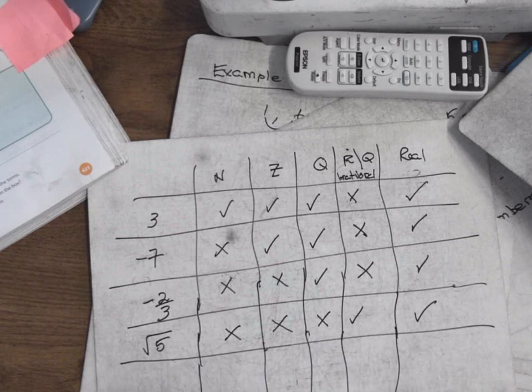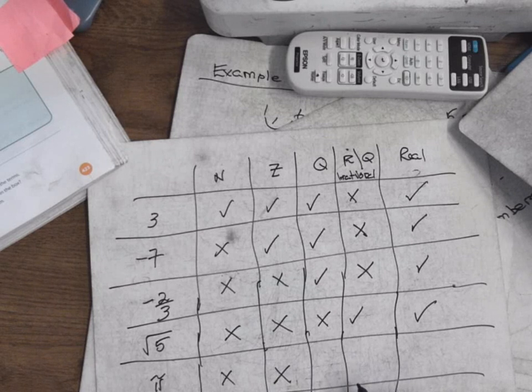What'll I do? Pi. Is pi a whole number? No. Is it an integer? No. Can it be written as a fraction? No. So therefore it has to be irrational because it's either one or the other. And is it real? Everything is real. Right, have I revised natural, integers, rational, irrational, real?